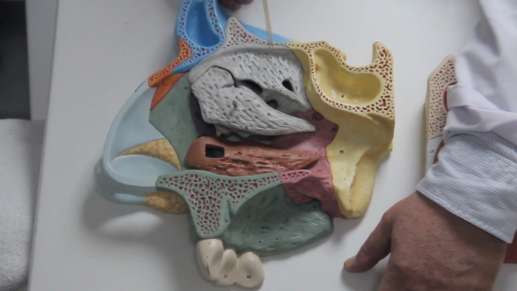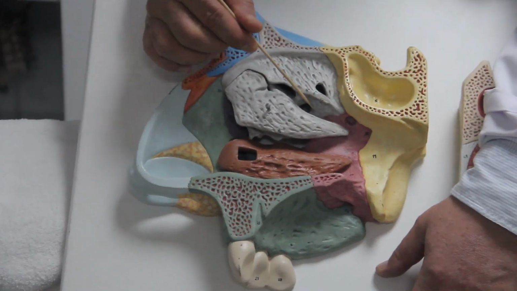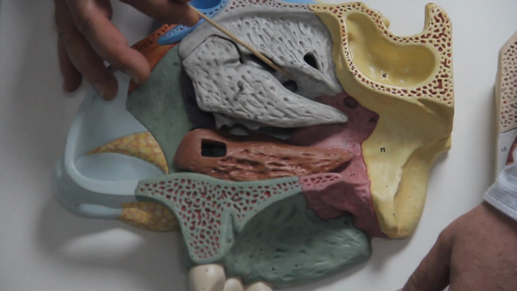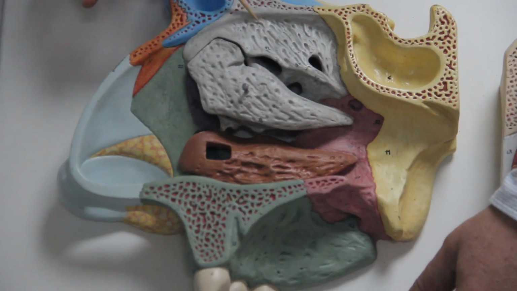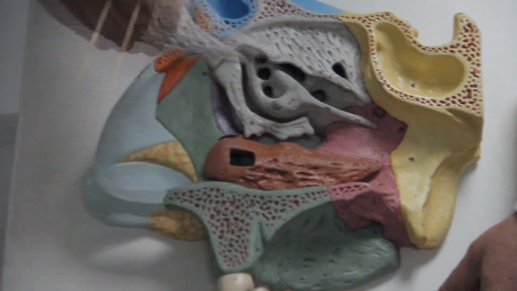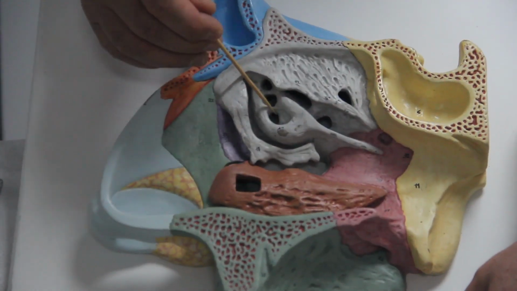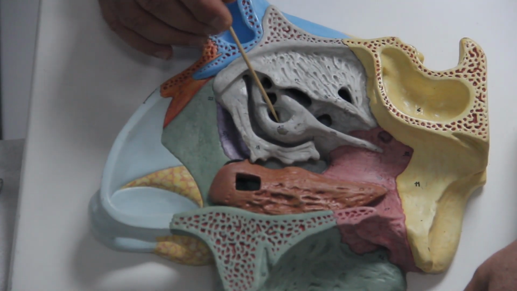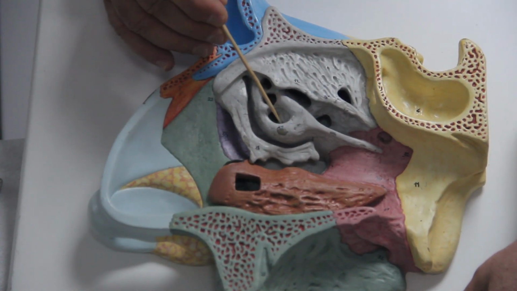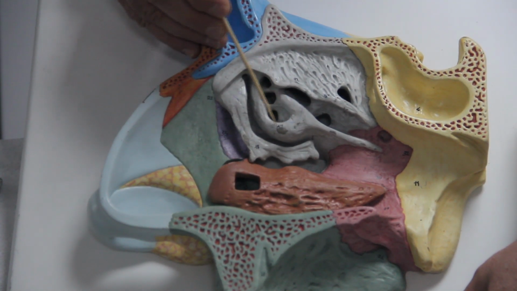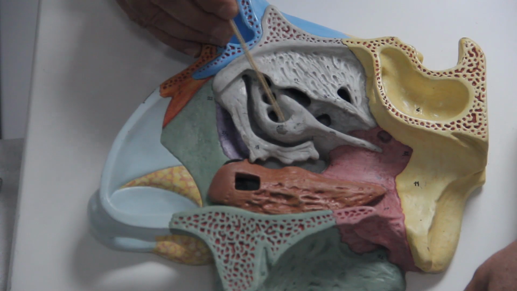Now, posterior ethmoidal air cells drain into the superior meatus beneath the superior concha. Middle ethmoidal air cells, like I said, if I get this middle concha out, these are the middle ethmoidal air cells. They are located inside the bulla ethmoidalis, and they drain to the surface of the bulla ethmoidalis.